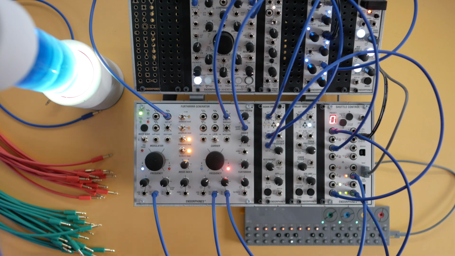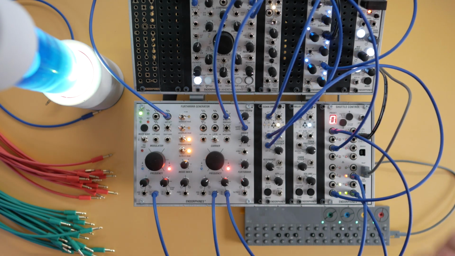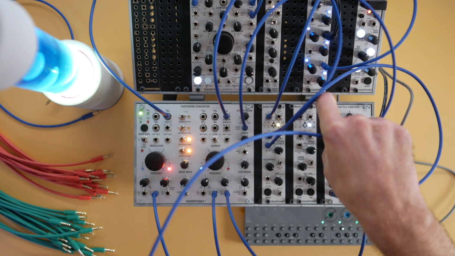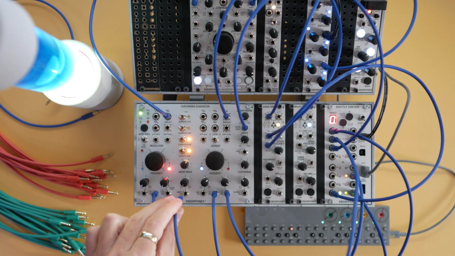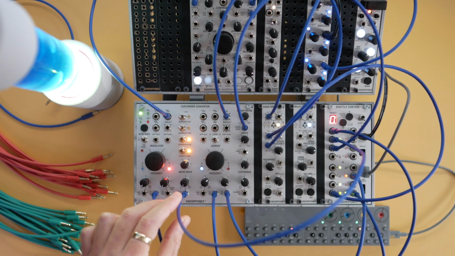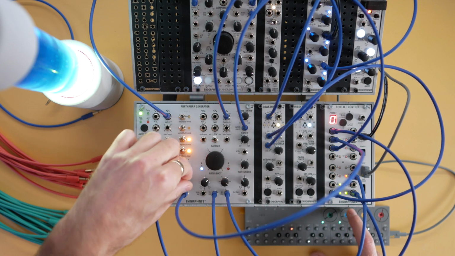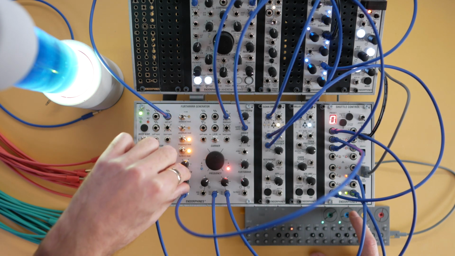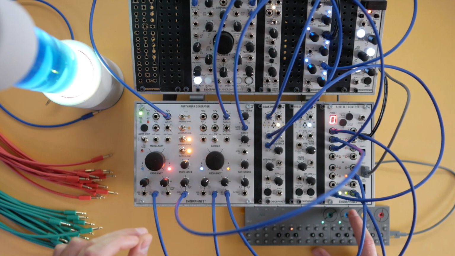Okay, and now let's try to look for a snare drum. Track 2 of my sequencer, and again on the 2 I'm gonna output the envelope. Maybe here. That does work.